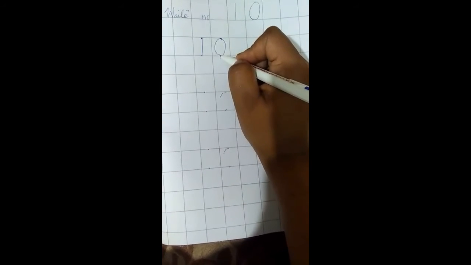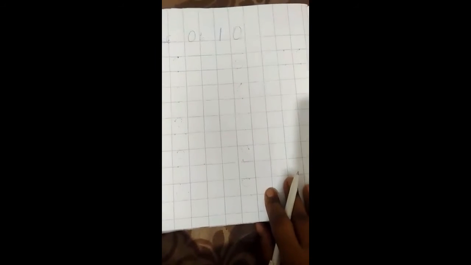So you have to practice more and more at your home to write number 10. Okay, after that, what you have to do? You have to write 0 to 10 daily at your home, at least twice a day.